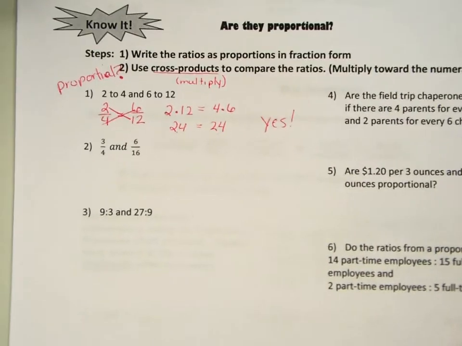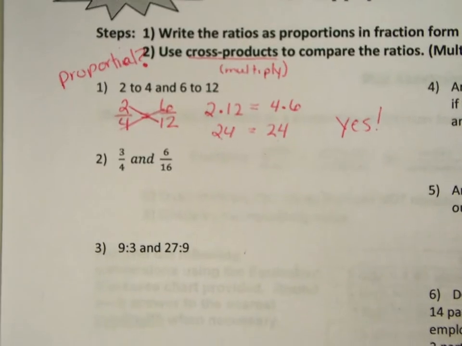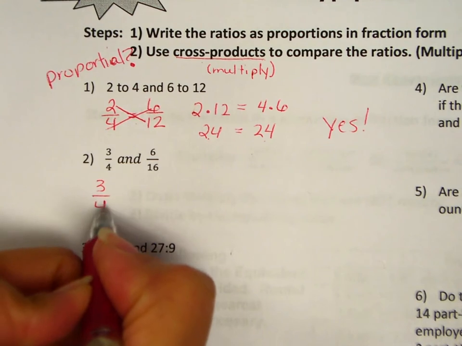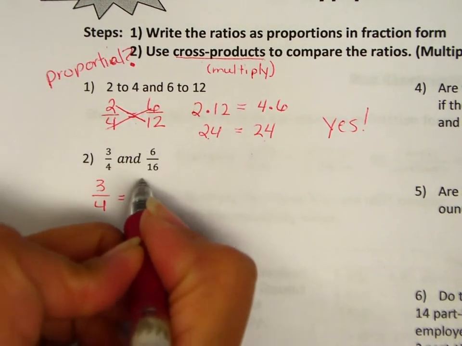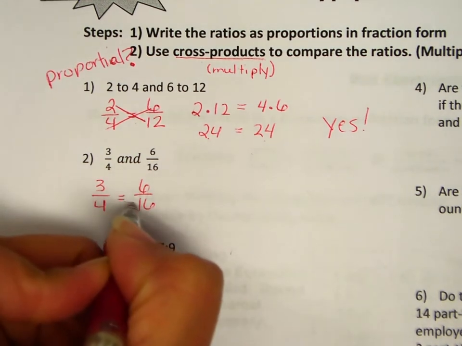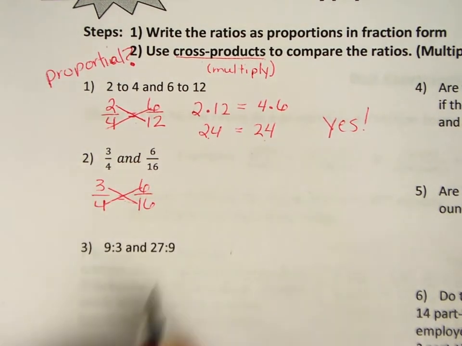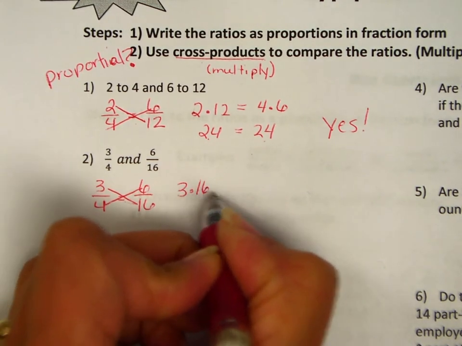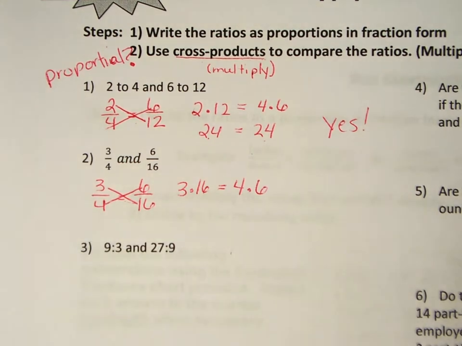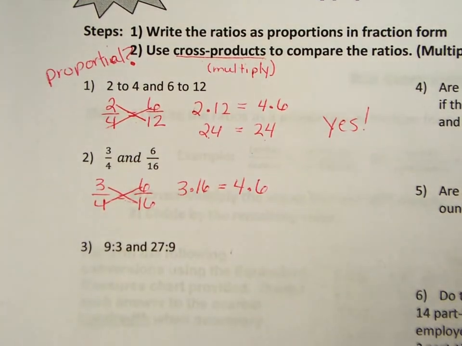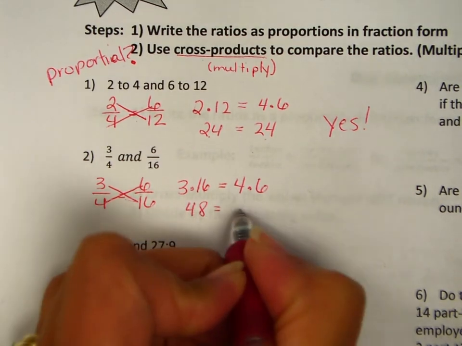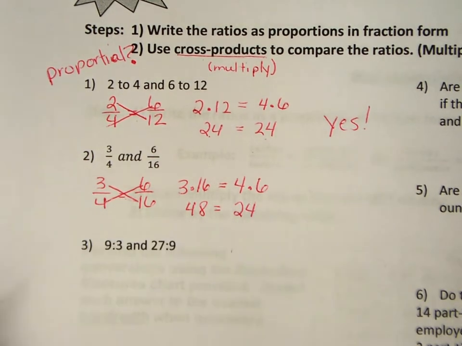So let's try number 2. Number 2 is already written as a fraction, so we are just going to write it as a proportion, each ratio. And then we are going to do our cross products or cross multiplication. 3 times 16, is that equal to 4 times 6? 3 times 16 is 48, and 4 times 6 is 24.